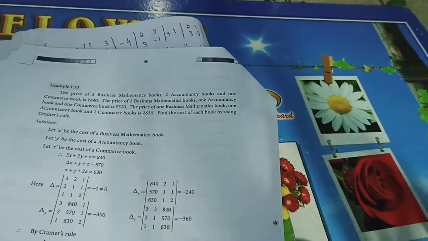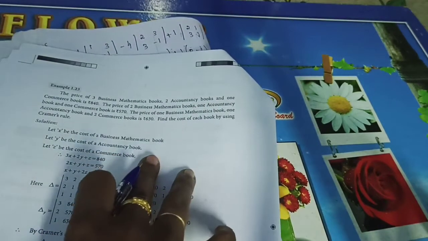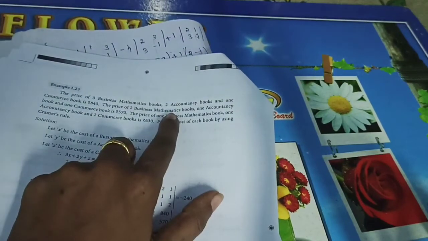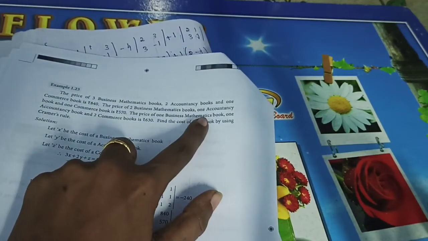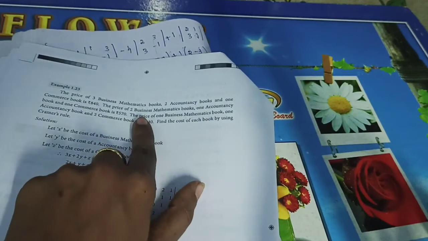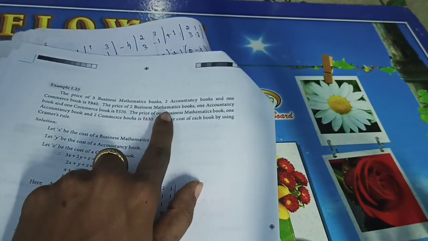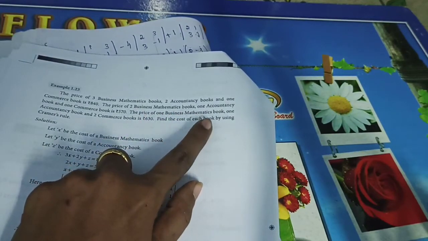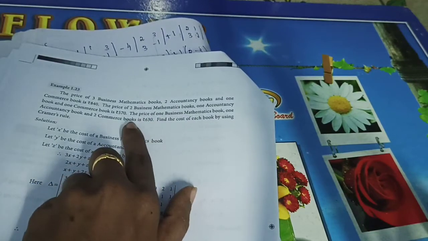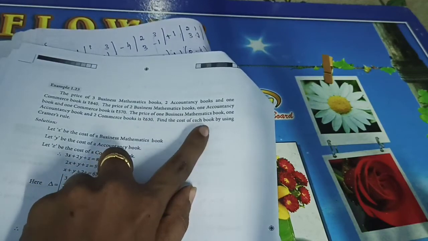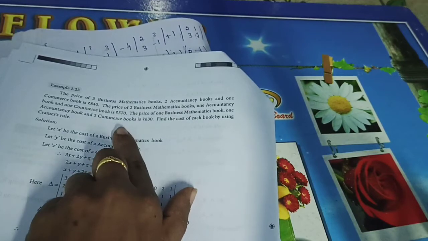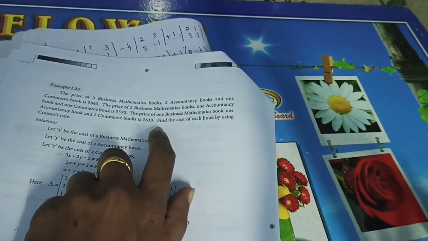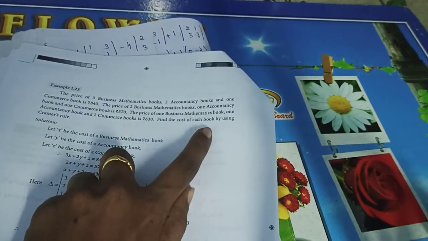Okay. Next question is example 1.23. Refer to the question in your book. The price of 3 business mathematics books, 2 accountancy books and 1 commerce book is rupees 840. The price of 2 business mathematics books, 1 accountancy book and 1 commerce book is 570. The price of 1 business mathematics book, 1 accountancy book and 2 commerce books is 630. Find the cost of each book by using Cramer's rule.